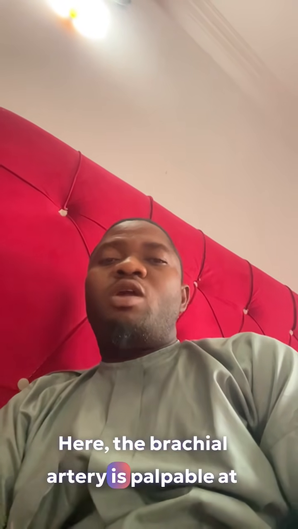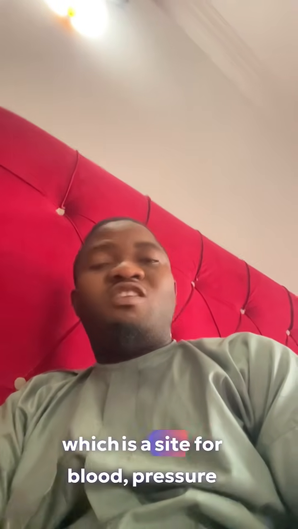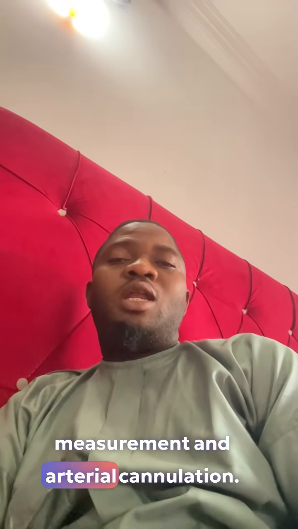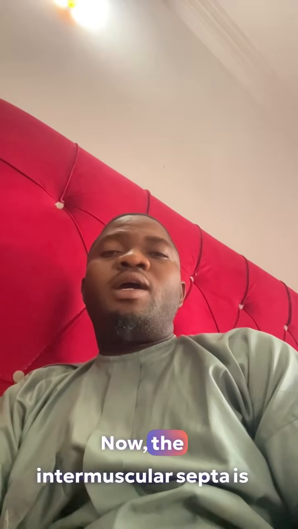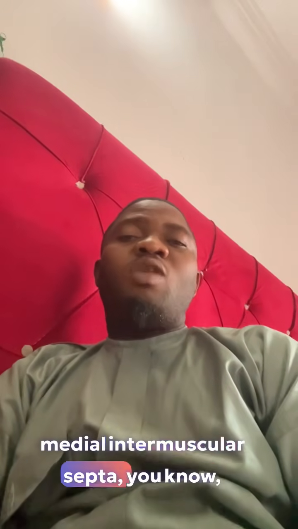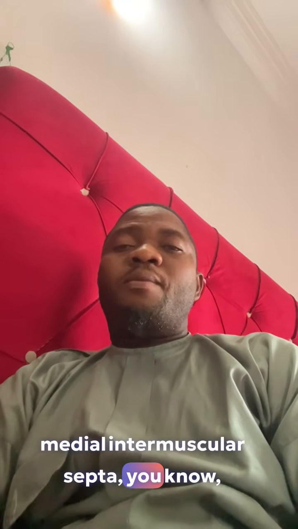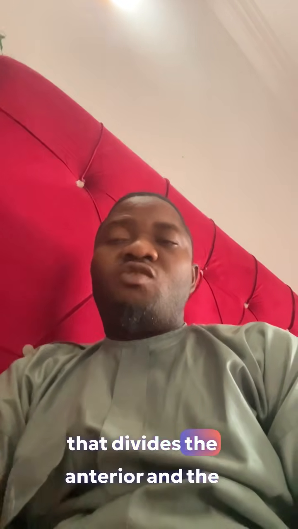Here, the brachial artery is palpable at the antecubital fossa, which is a site for blood pressure measurement and arterial cannulation. Now, remember when I said that the anterior compartment and posterior compartment are attached to the humerus through the intermuscular septa. These are the lateral and medial intermuscular septa, which divide the anterior and the posterior compartment of the arm and are attached to the humerus.